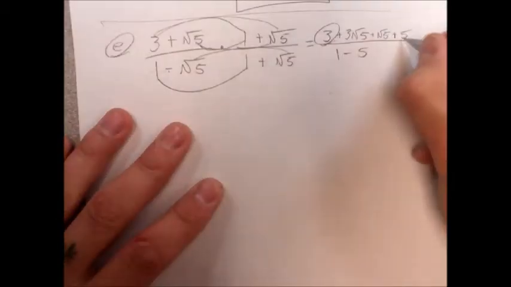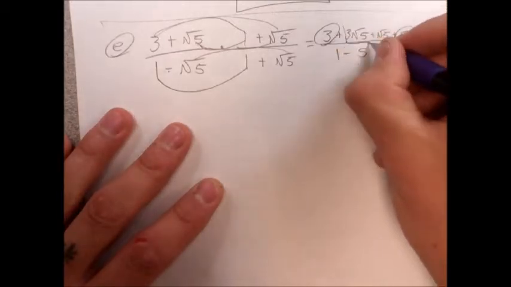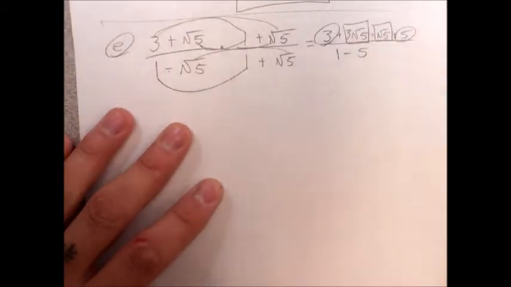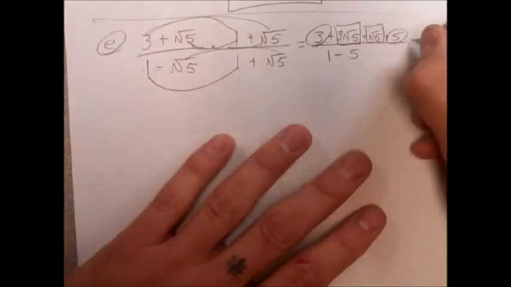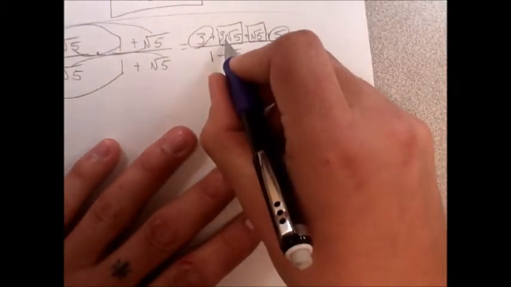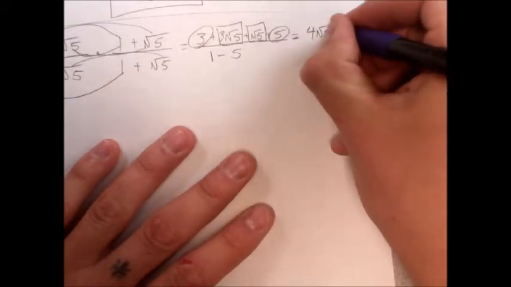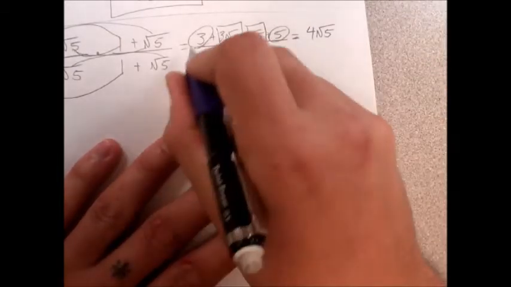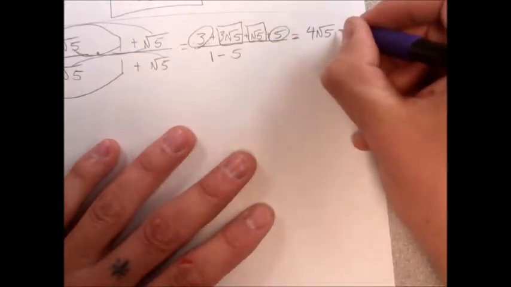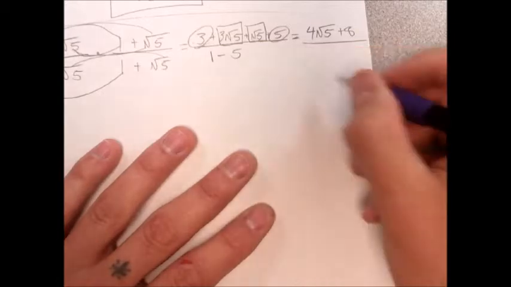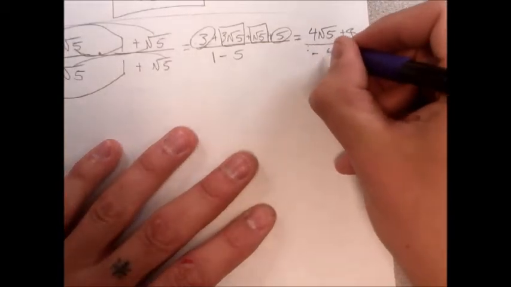Okay, combine the things that I can. So I'm going to circle my regular numbers. I will square my square root pieces that have the same radicand, which is 5 in this case, and I'll combine them. Okay, so I have 3 square roots of 5 and the square root of 5, which makes 4 square roots of 5. Then I'm going to look at my 3 and my 5, and I get 8 when I put those two together. On the bottom I get 1 minus 5, which is a negative 4.